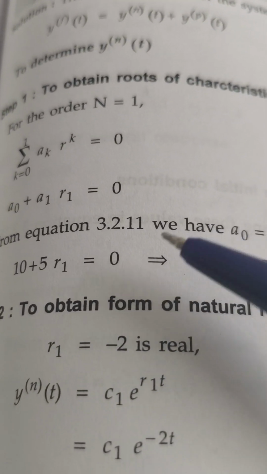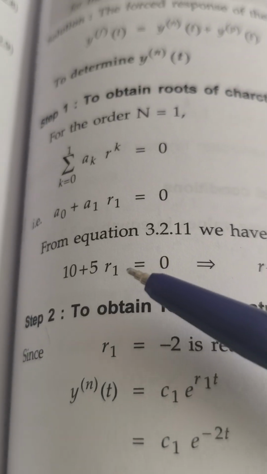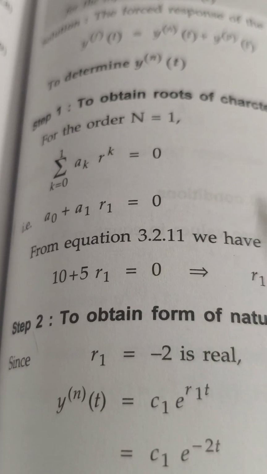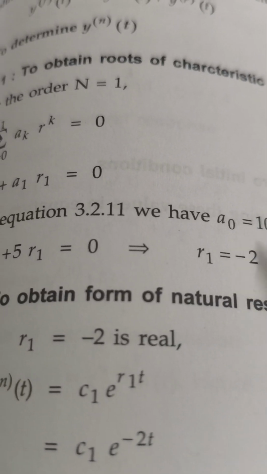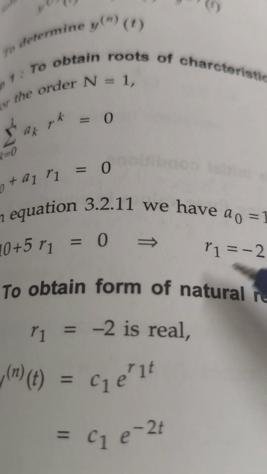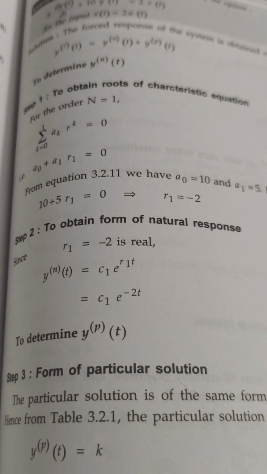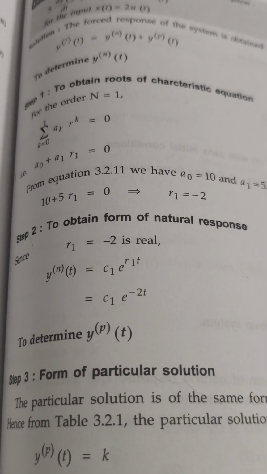Therefore, we will find the value of r1. Take this 10 to the other side, then it becomes minus 10, and divided by 5 we get minus 2. R1 equal to minus 2. We get the r1 value as minus 2. Then the second step is to obtain the form of the natural response.